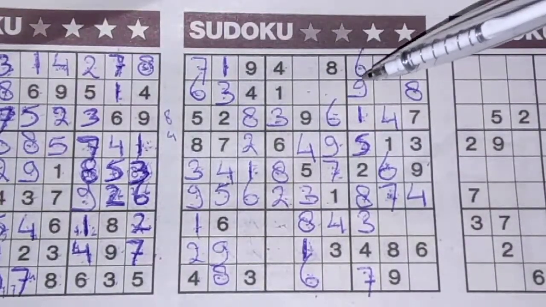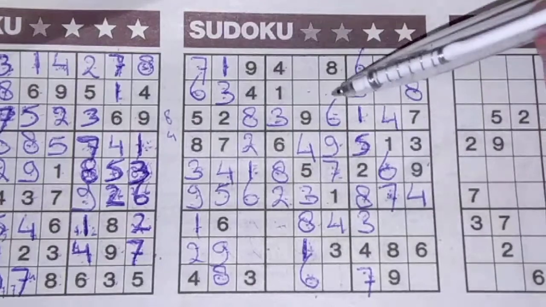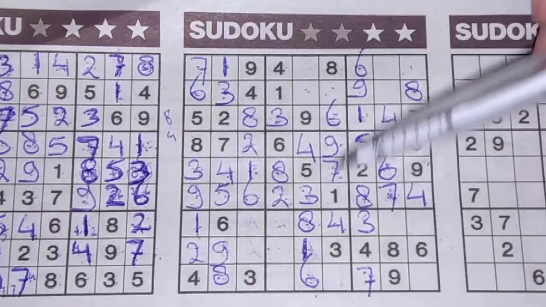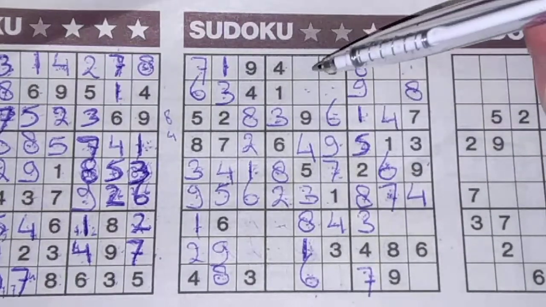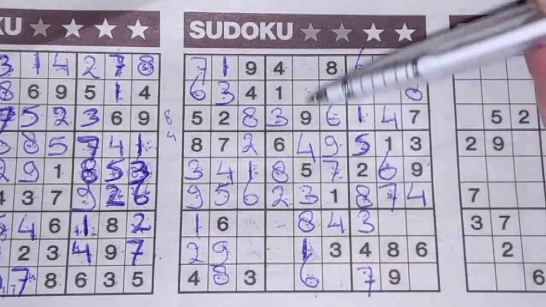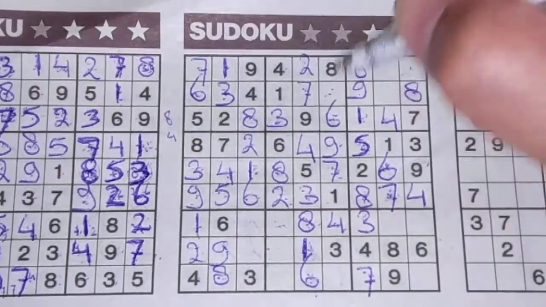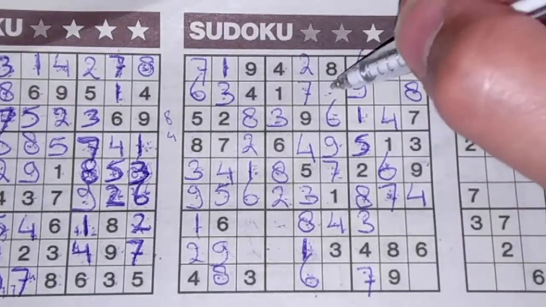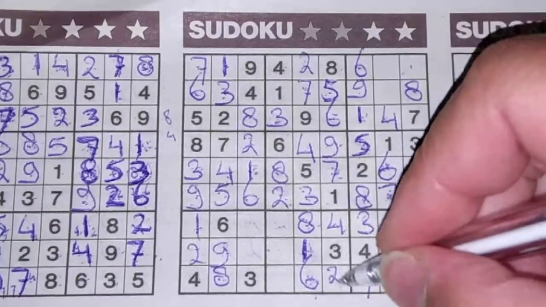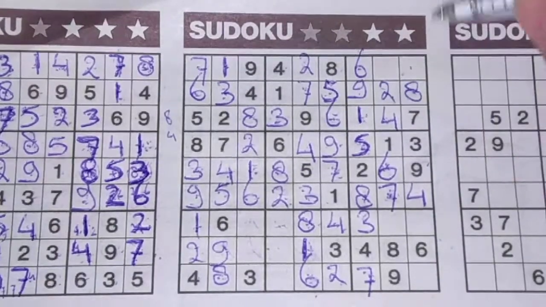Then how about these 2 numbers in the middle column, the missing numbers, 2 and a 7. We have a 7 here, no 7 there. 7 should be here, and the 2 goes there. 1 missing number in this big square for the number 5. 1 missing number in this column for the number 2. 1 missing number in the second row for the number 2.